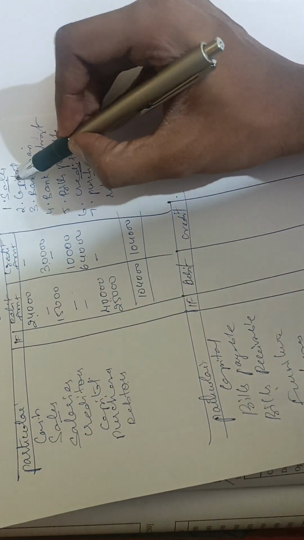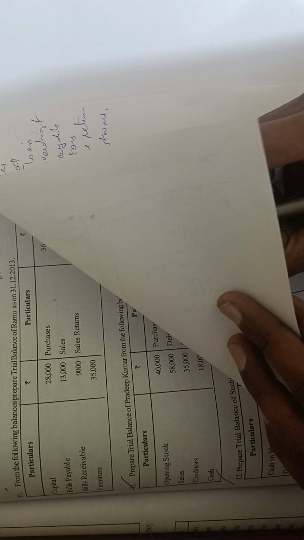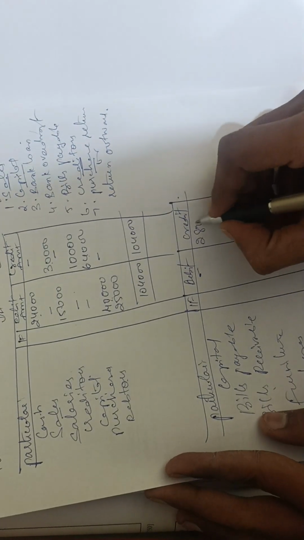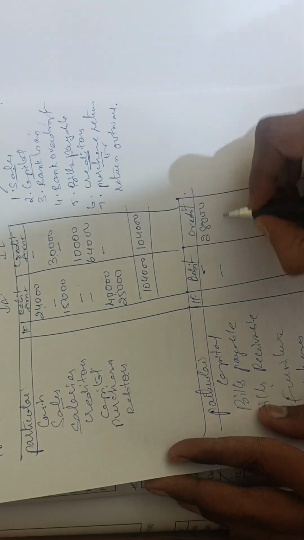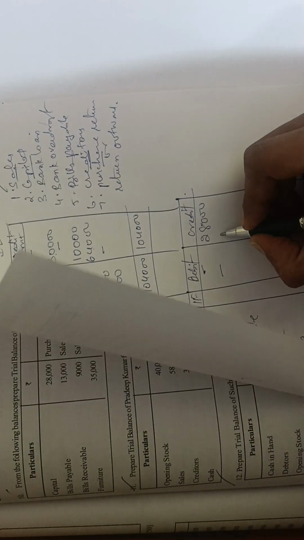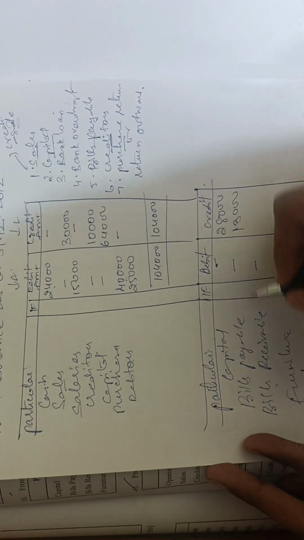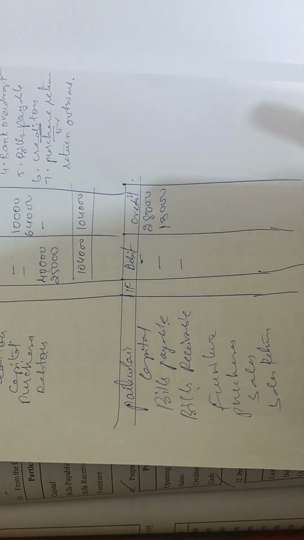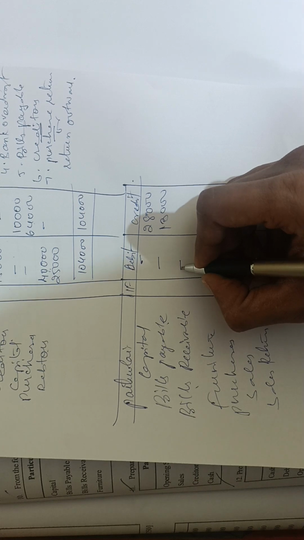Capital is there, here also capital, so where do you have to write it? Credit side. So the amount for capital is 28,000. Next, bills payable is there, right? It will be written on the debit side, so the amount is how much? 13,000. Now bills receivable. See here, don't get confused between bills payable and bills receivable. You have to write bills receivable under the debit side.